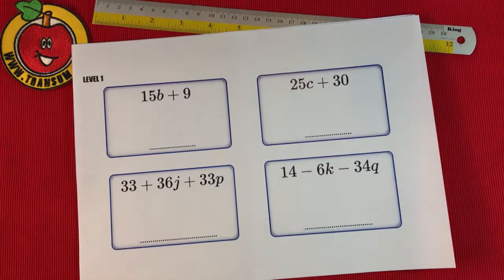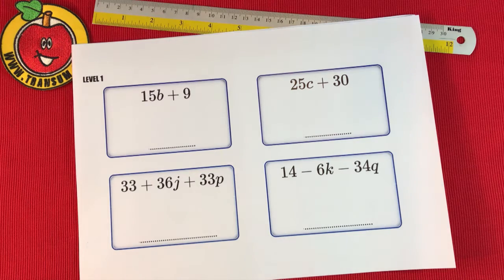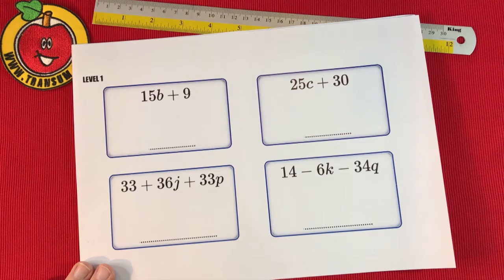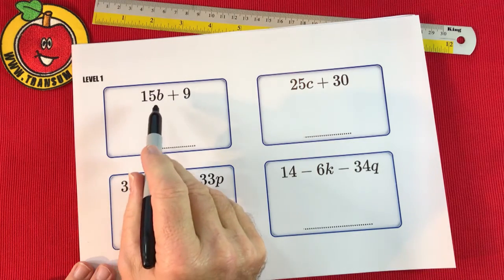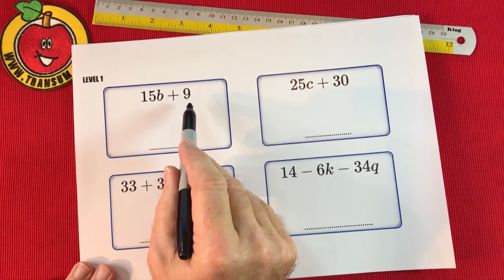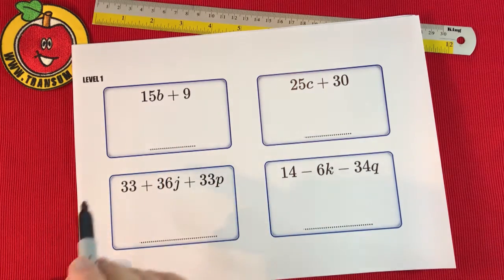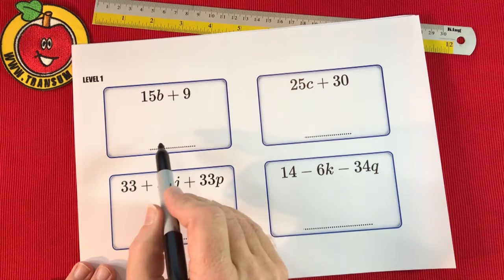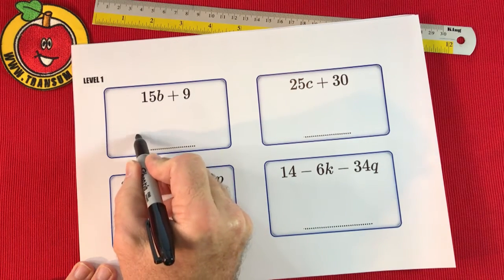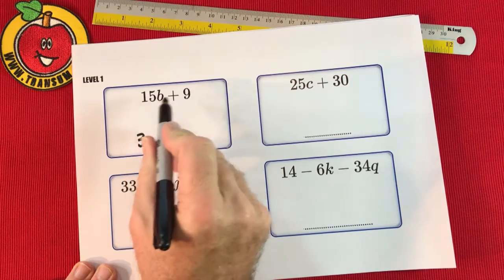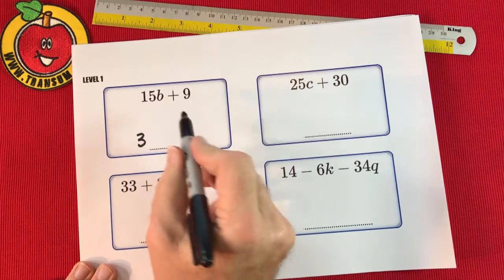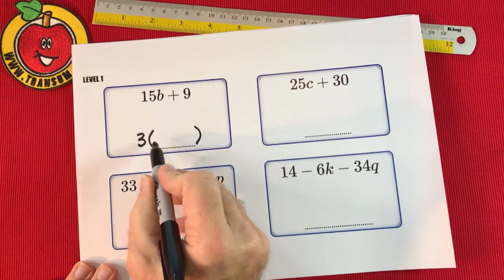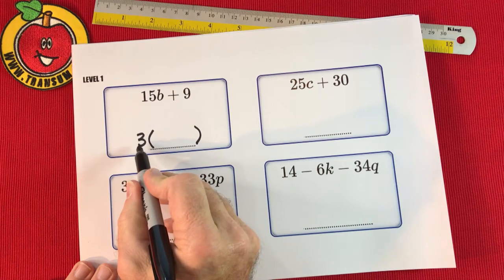So here's some examples at level 1. What we have to do is find a common factor in the two terms, and we want to find the highest common factor. So here we have a b in the first term, and this second term is just a number. But I can see that the highest common factor of the 15 and the 9 is 3. So rather than expressing the 3 twice in both of these terms, we can bring it in front of a set of brackets to show that everything inside must be multiplied by the 3.